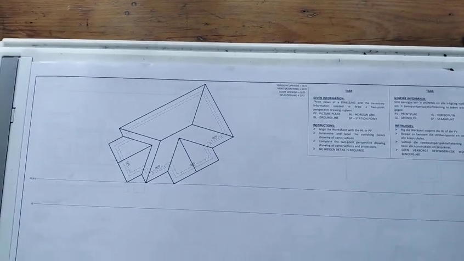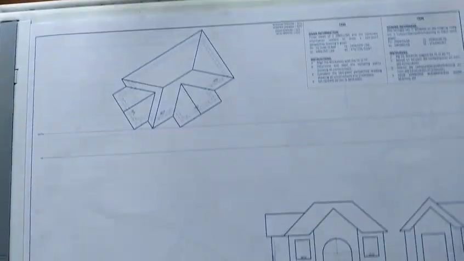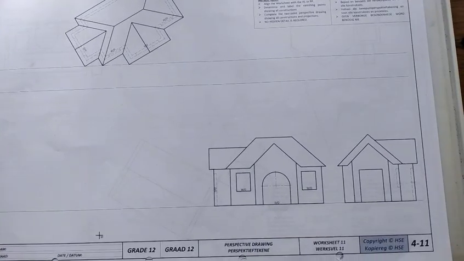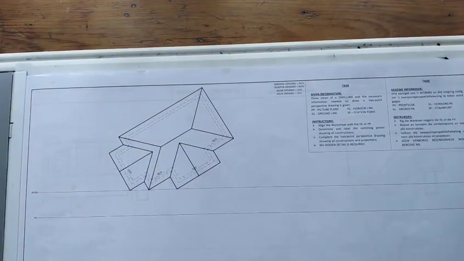Okay, hello grade 12, so I'm on the HSE workbook. I'm busy with 411, page 411, and we're still busy with perspective drawings.